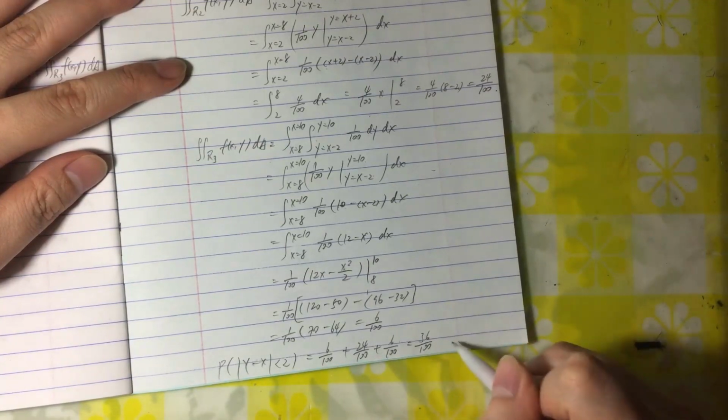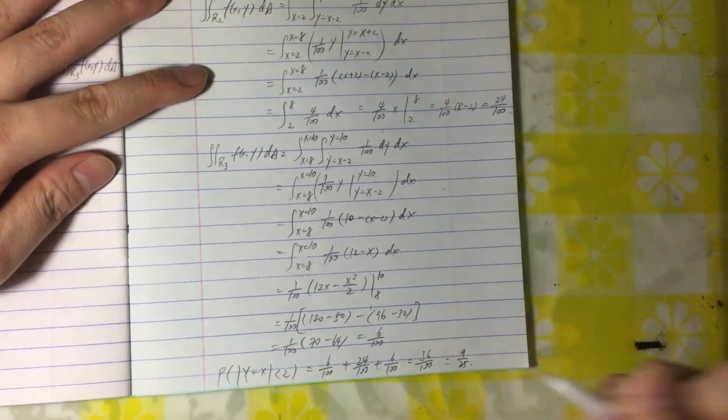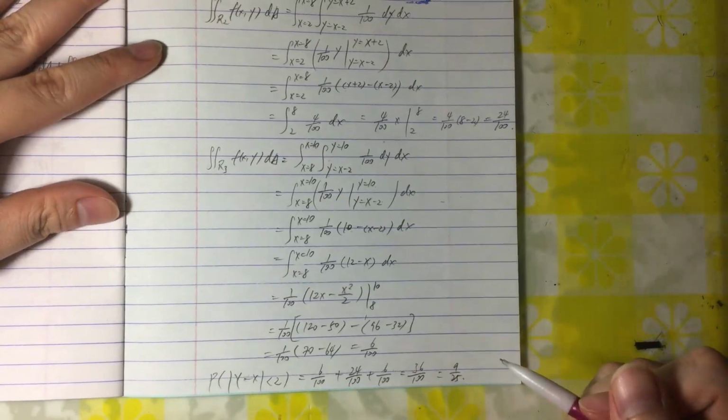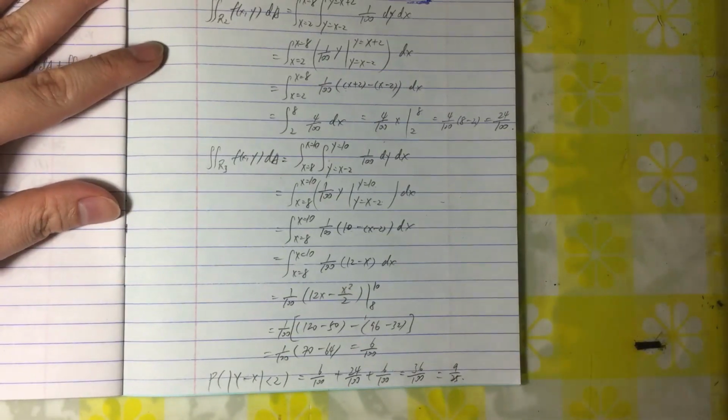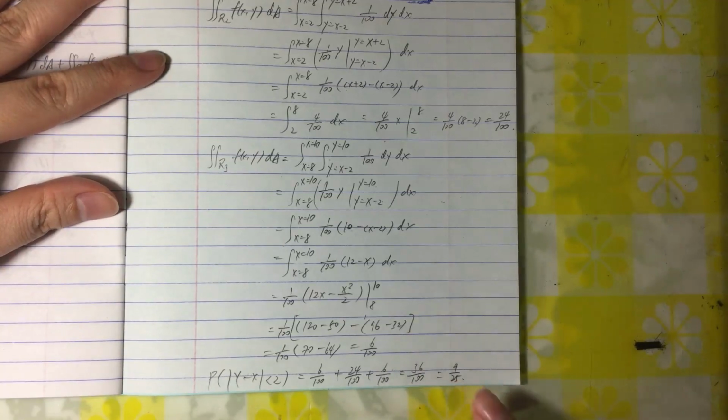We get 36 over 100. If I divide top and bottom by 4, I get 9 over 25. That's the probability that the difference of two numbers is less than 2.